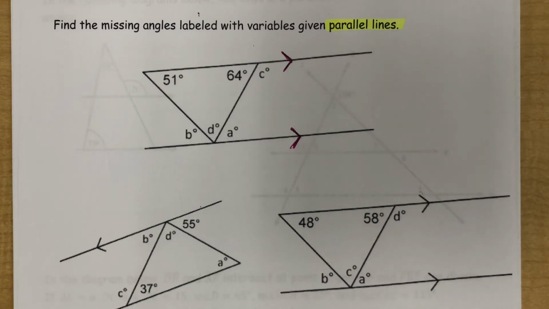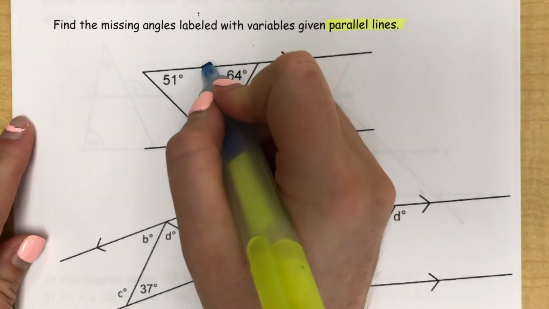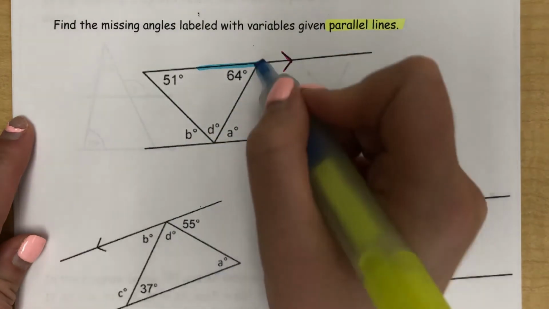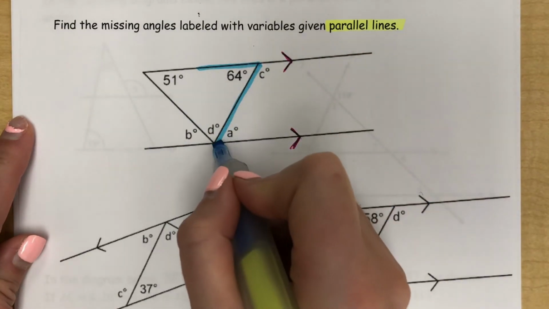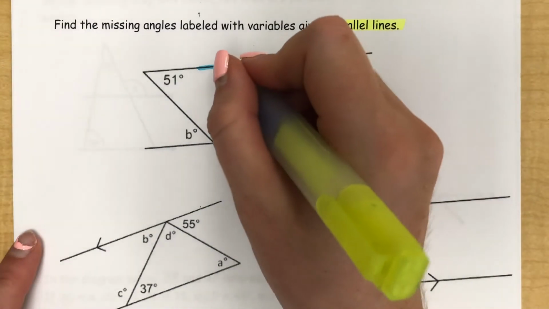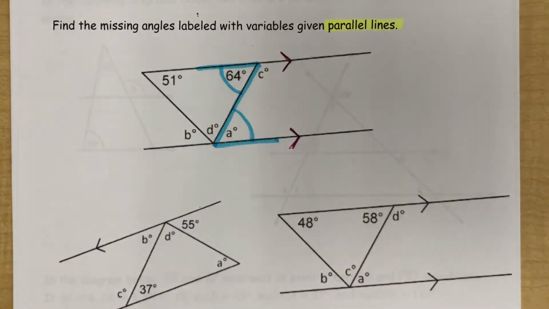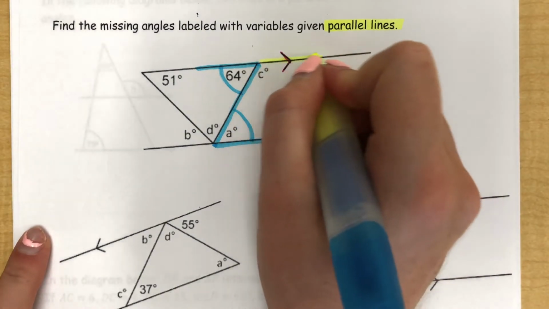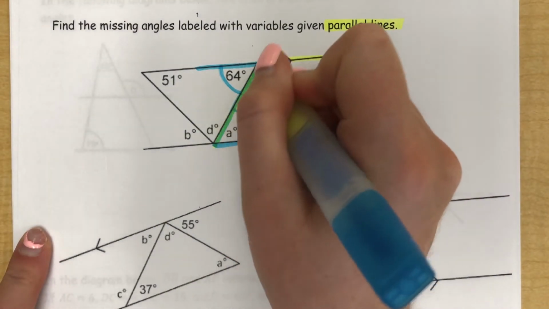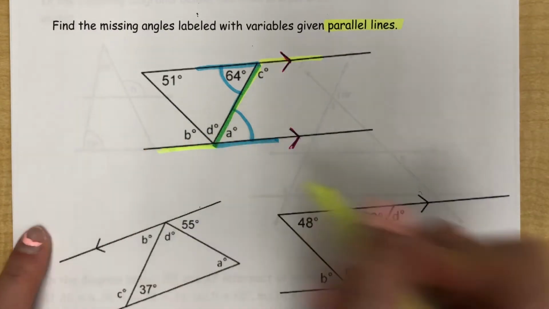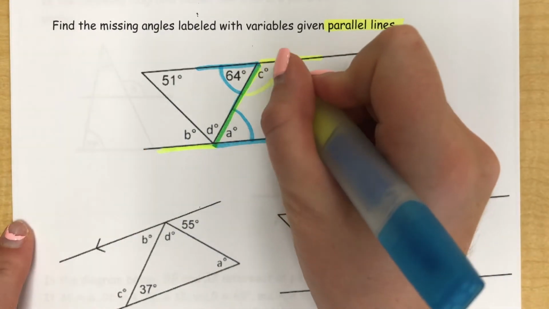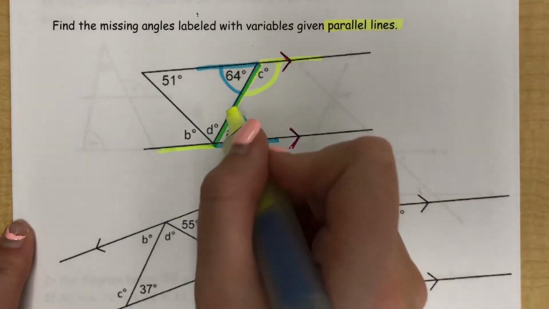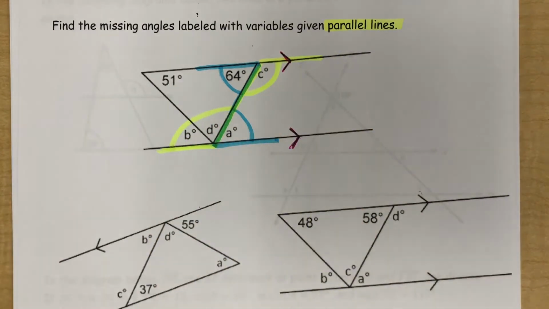So again, when I see parallel lines, I think of a Z. And I can always, for the most part, make 2 Z's. I'm going to make a Z that looks like a regular Z. I start on my parallel line and make my way down, so I end on my parallel line. Blue to blue, blue to blue. And then I'm going to make a backwards looking Z. Again, I start on my parallel line, make my way down, and end on my parallel line. Yellow to yellow, and then again, yellow to yellow.